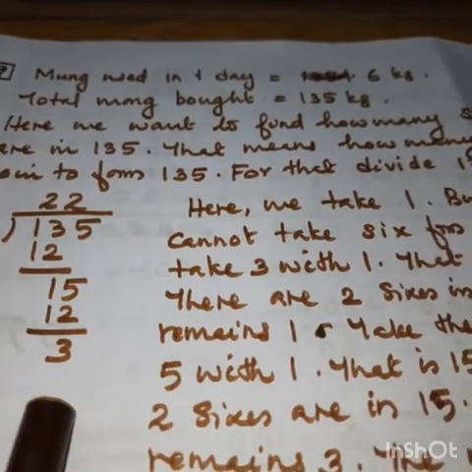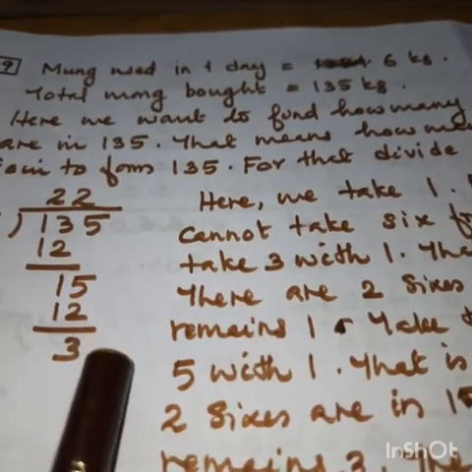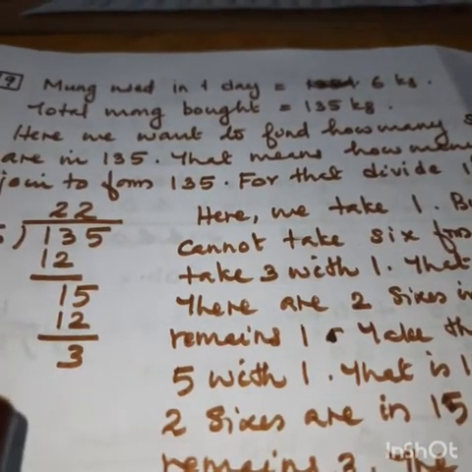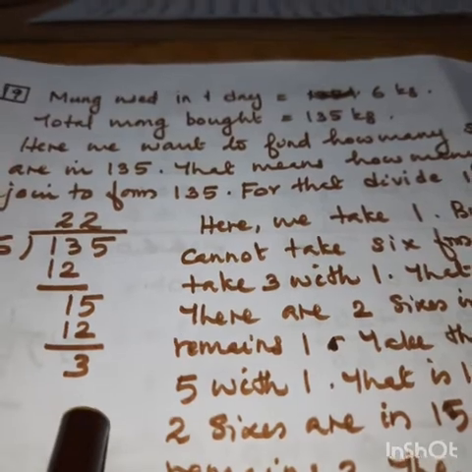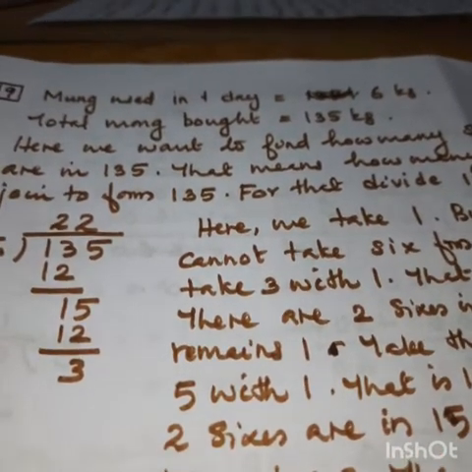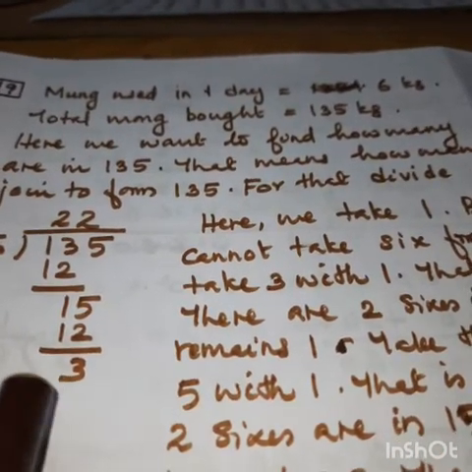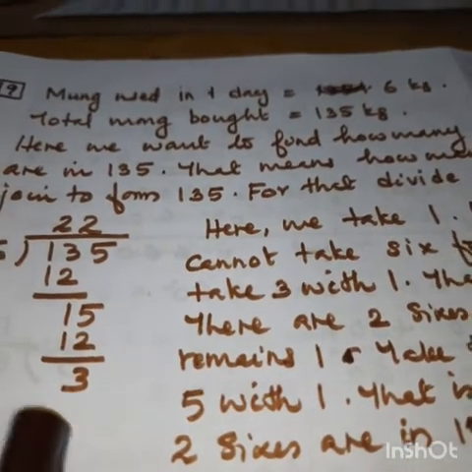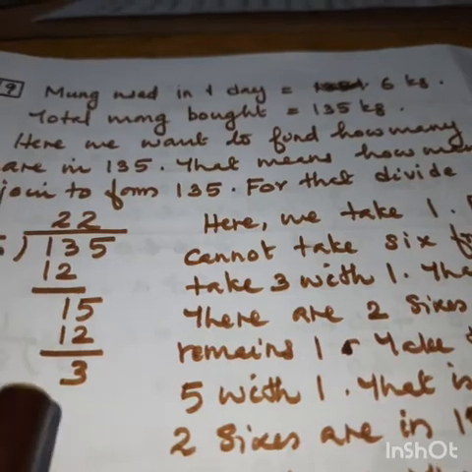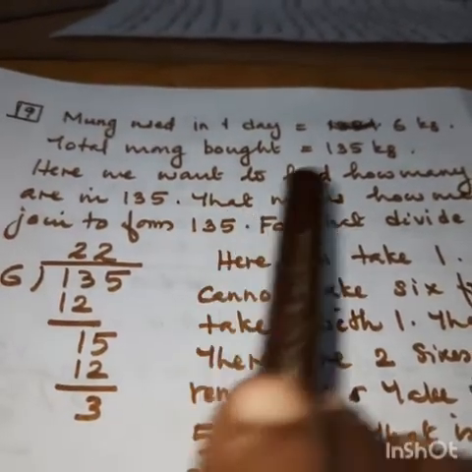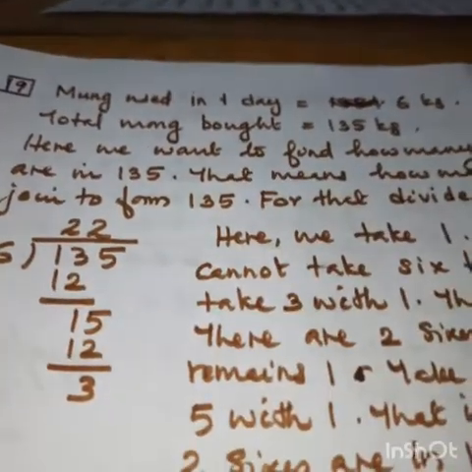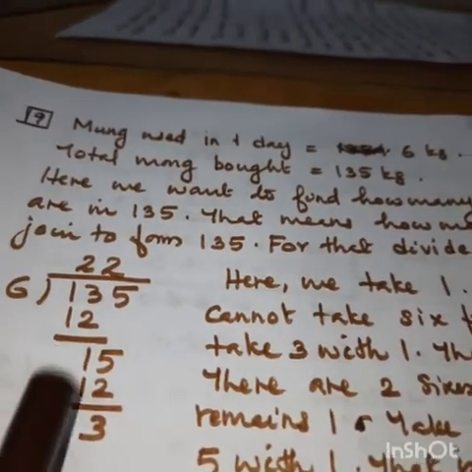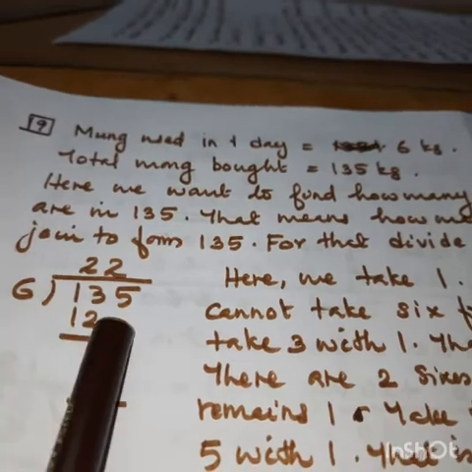Then what is remaining? Then 3 is remaining. The number that comes as balance is called the remainder. Here, what is the remainder? 3. 3 kilograms of mung is remaining from 135 kilograms of mung. They bought 135 kilograms of mung.